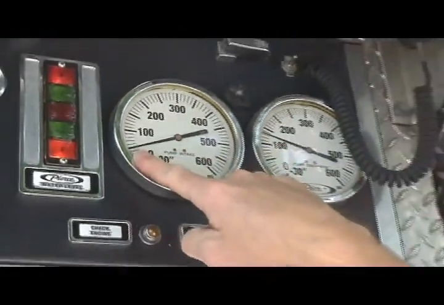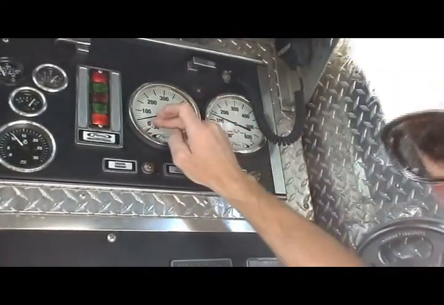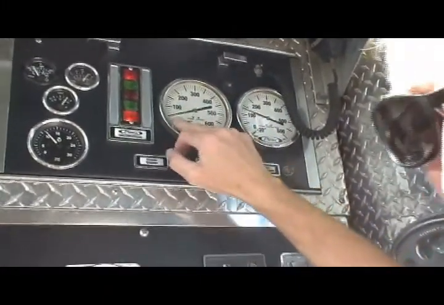So I know that 6 psi is 10% of my static pressure. I've actually lost about 12. I know that that's 20%. So I'm in that 16 to 25% range.